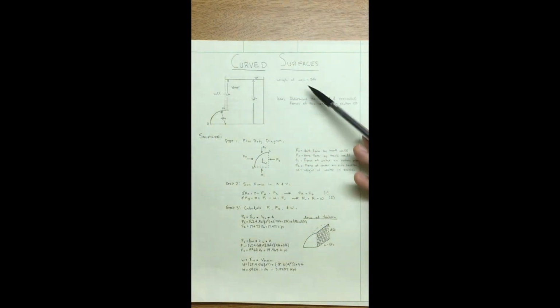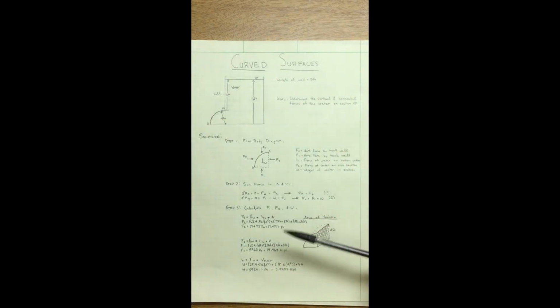So that's where the 14 feet comes from, and then multiplied by the area, which is, since the radius is 4 and it's given that the length of the wall is 5 feet, just 4 times 5 feet. Plugging that into your calculator, you should get F2 being equal to 17.472 kips.